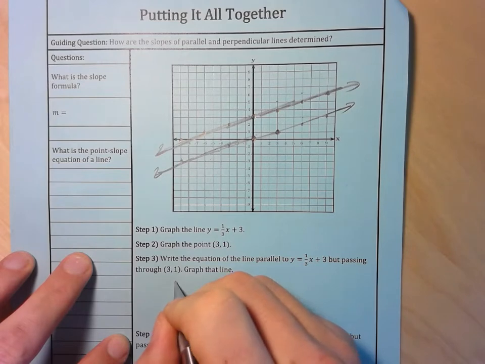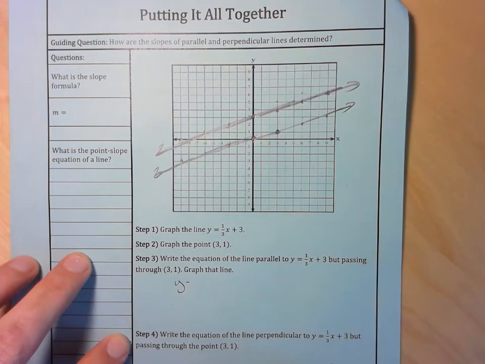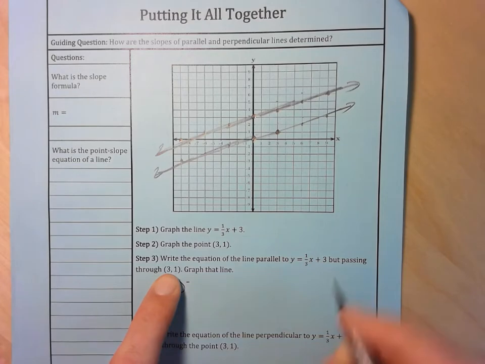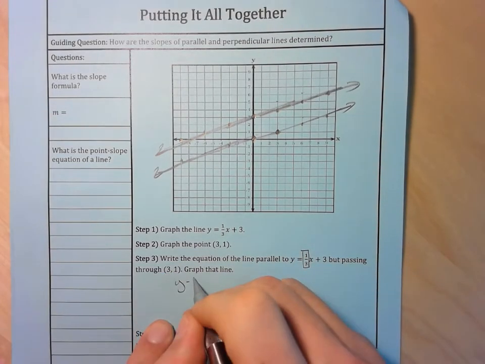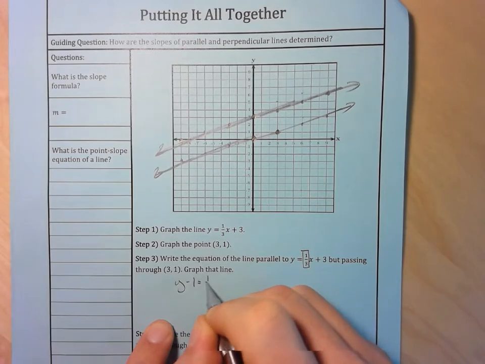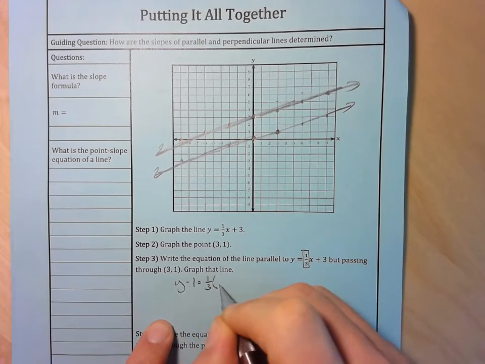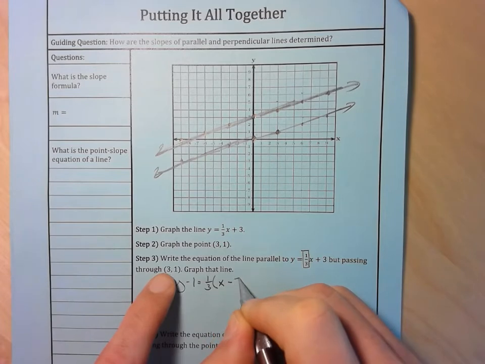Nonetheless, let's go ahead and do the point slope equation. So if we're passing through this point and using a slope parallel to 1/3, we're going to do y minus y1 equals our parallel slope times x minus x1.